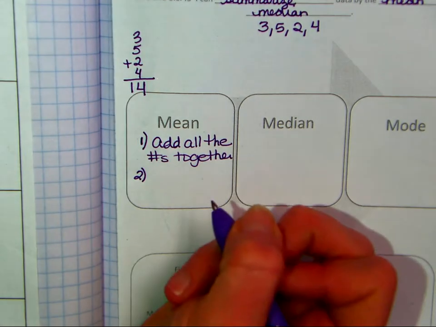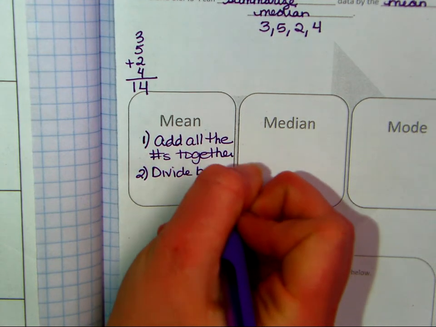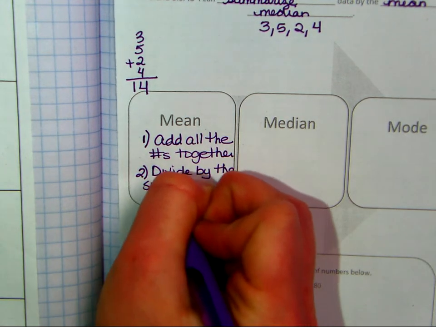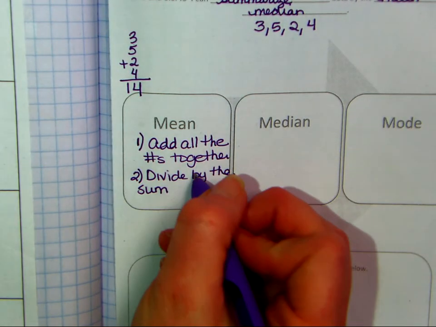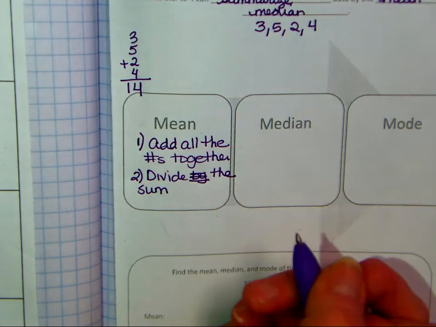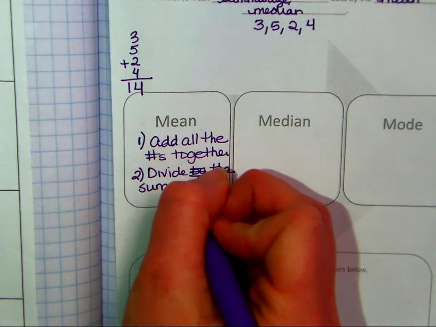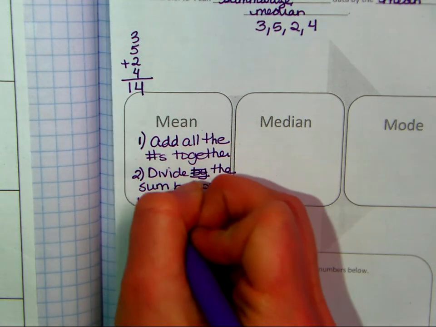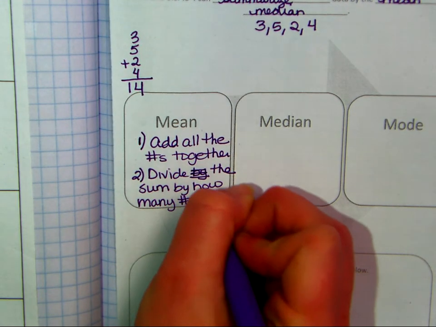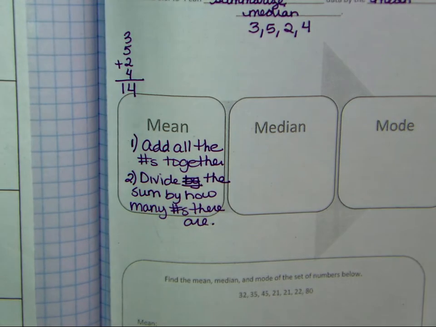The second step is we are going to divide the sum by... let's cross that word "by" out, it doesn't need to go there. We're going to divide the sum, or the answer, now we put that "by" in, by how many numbers there are. Okay, so we are dividing the sum or the answer by how many numbers there are.